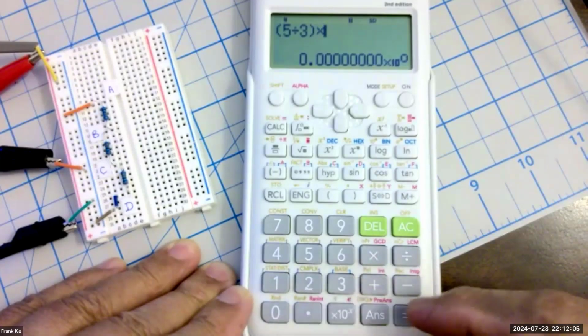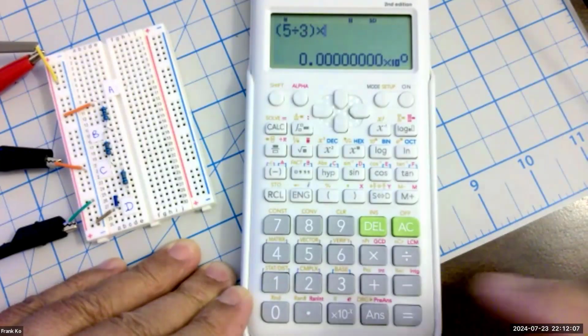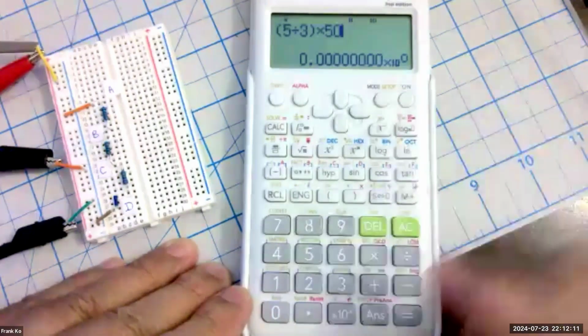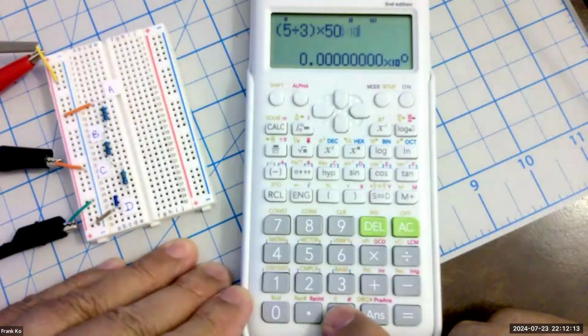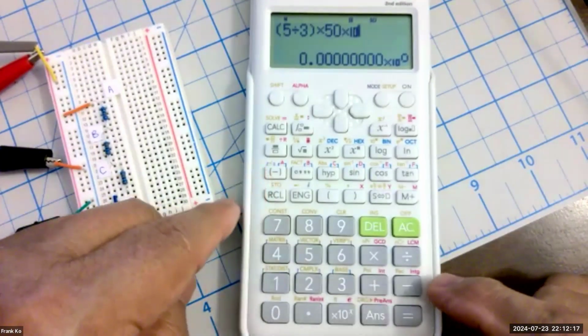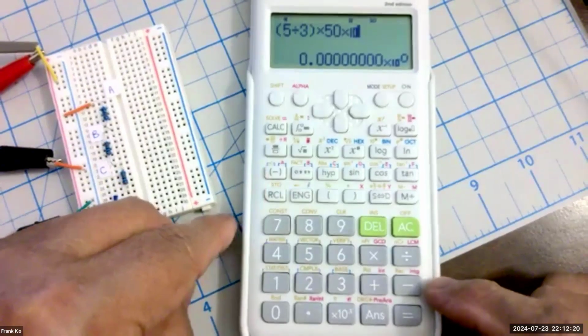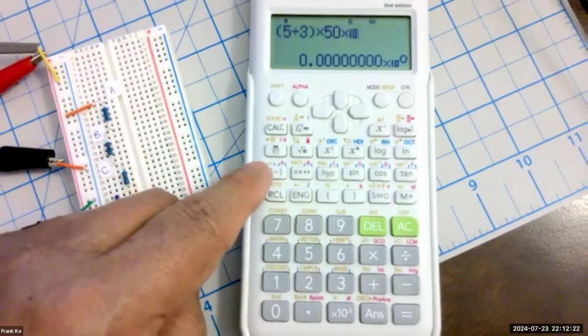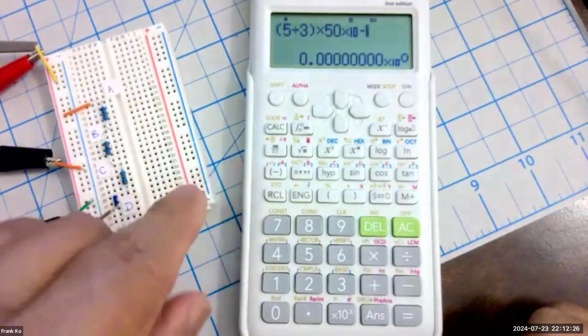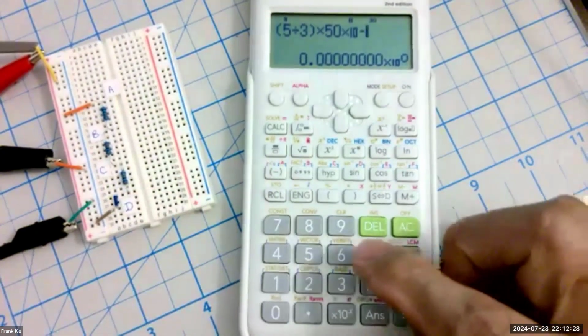And the way we key this in on a non-prefix calculator is pretty easy also. There's your 50, and we key in micro as a 10 power, change sign, because we want a negative. We don't do this one. This one's subtract. This is a negative. So we hit the change sign button, which shows up here as 10 negative, and micro is -6.